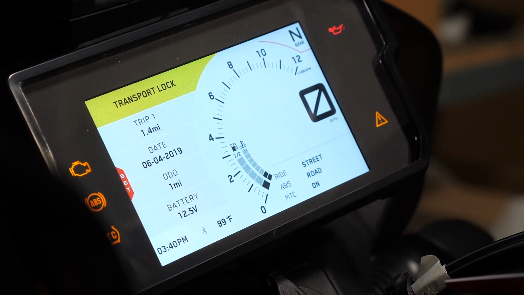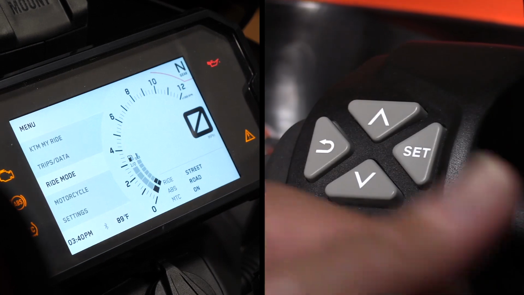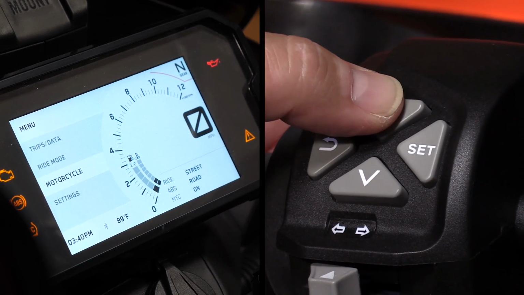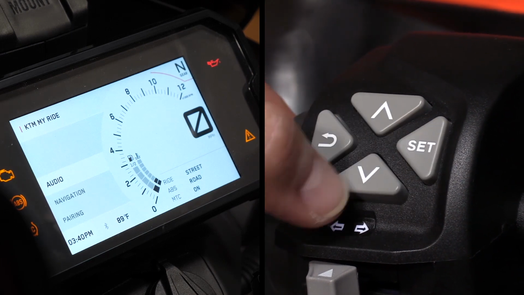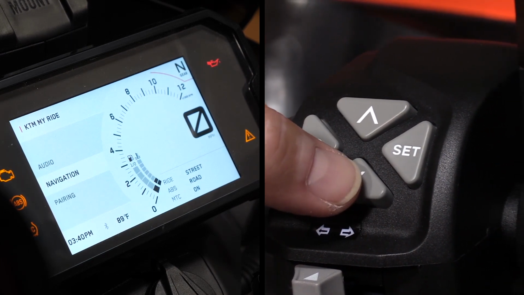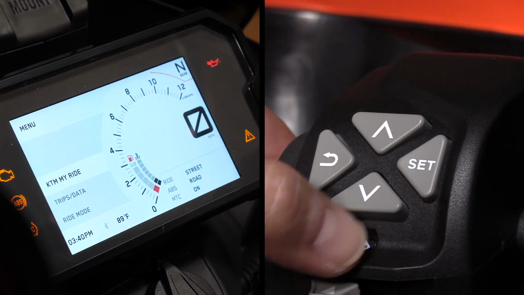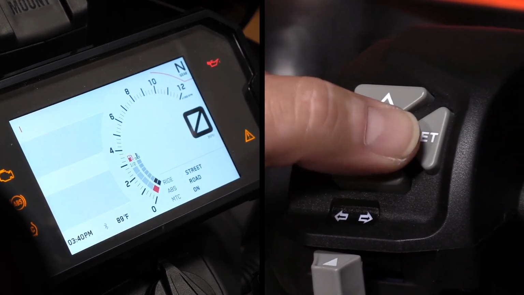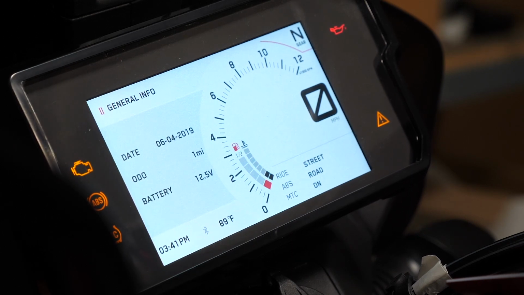So now let's go ahead and get in here real quick. We're going to hit the set button, and that's going to take you to the menu. From this menu, we're going to have at the top, let's get back up there, the KTM My Ride. When you go into KTM My Ride, you can do your audio, navigation, and you can pair your phone. Super easy there. Let's go back down to trips and data. We're going to have general information. I'm going to go in here. It's going to give you your odometer, your date, and your battery level.